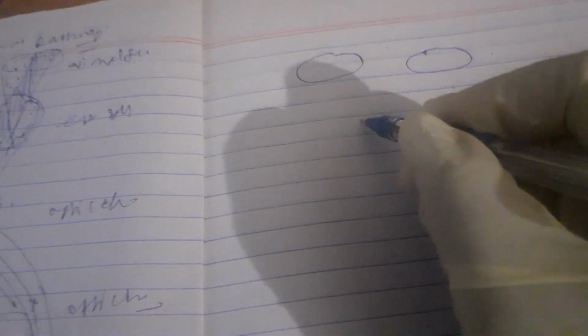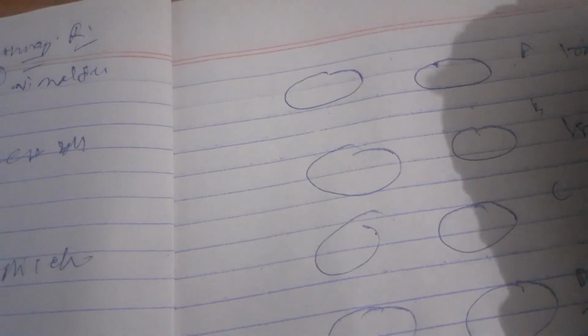A, B, C, D. A is what? Lesion of the optic nerve. This is the lesion of the optic chiasma. Which optic nerve? This is left and this is right. So A is lesion of the left optic nerve.